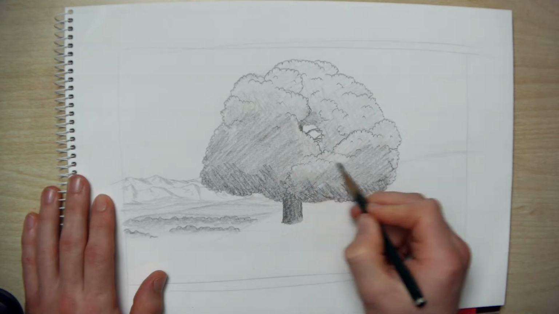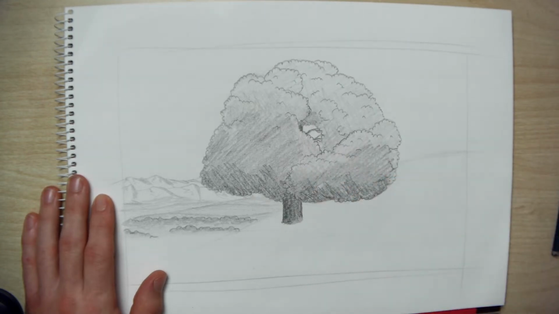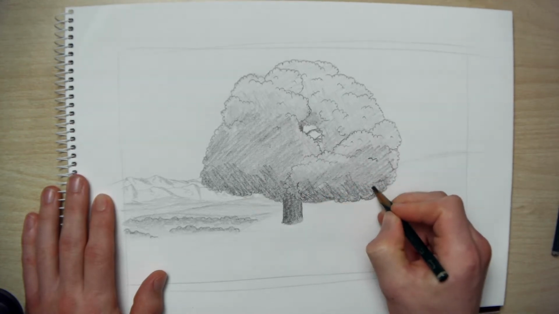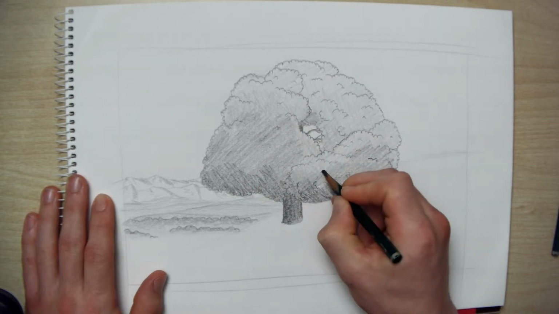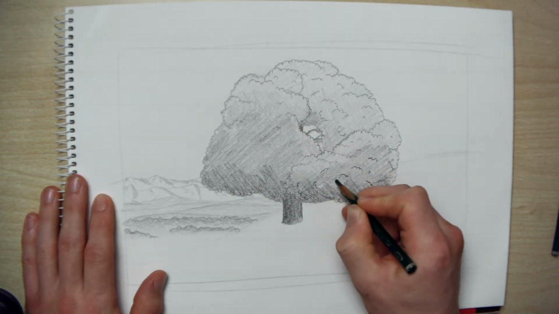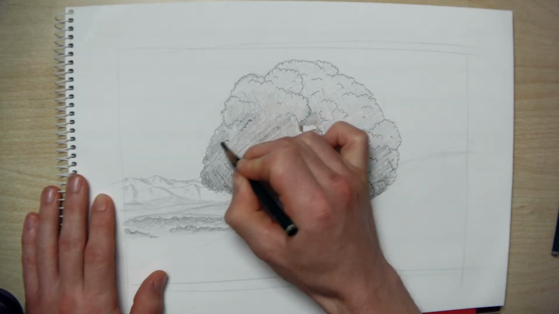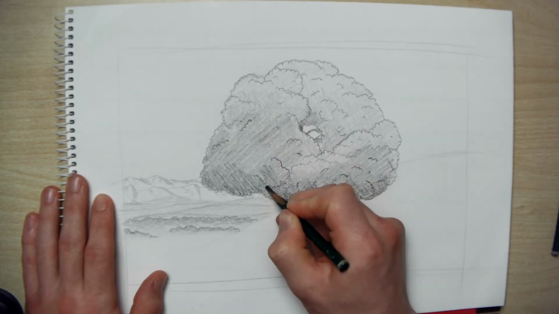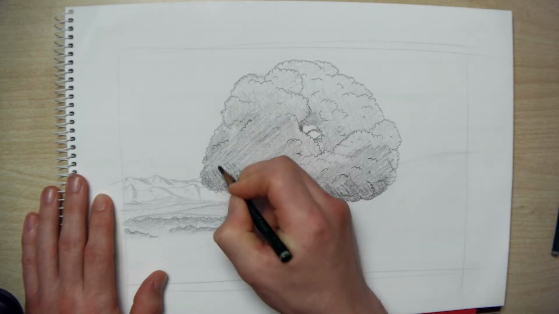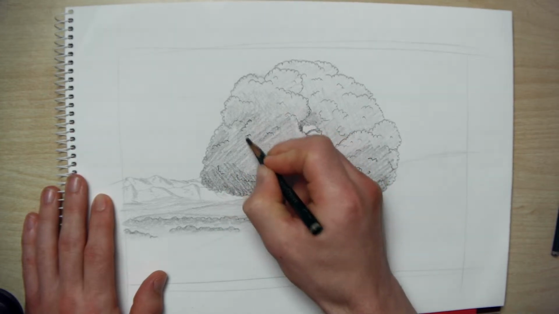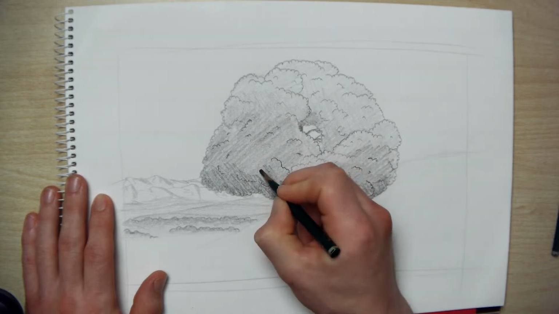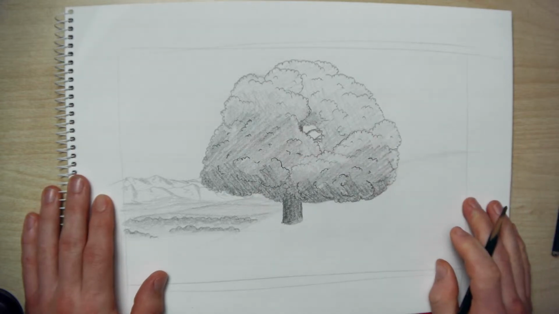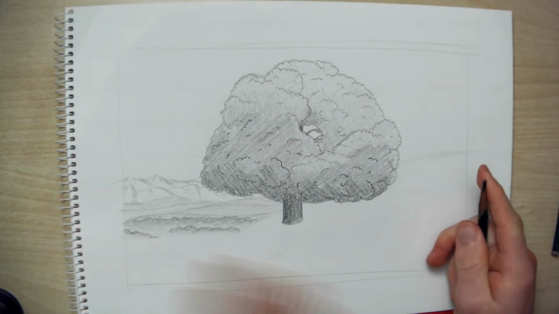In there and right here. And then we're going in with the 3B pencil in the darker areas so that those leaves are visible as well. In here and over there. Down here, make them point downwards. Okay. There we've got our tree for today.